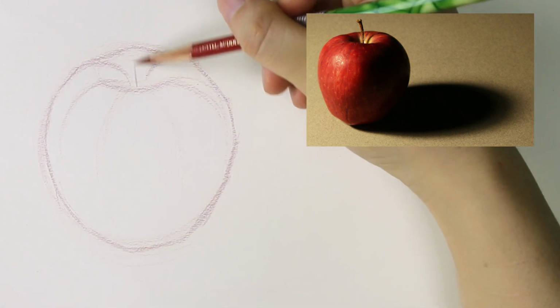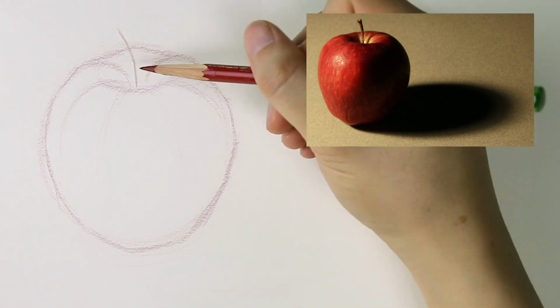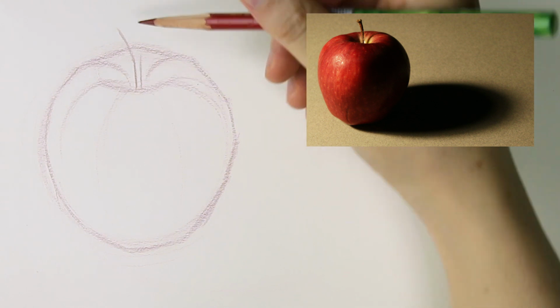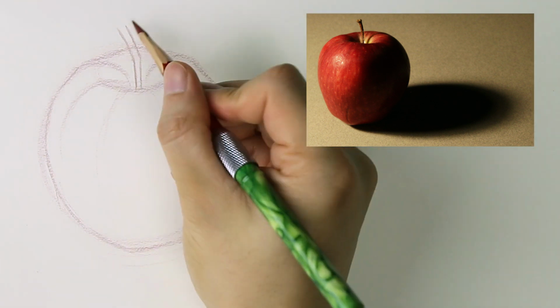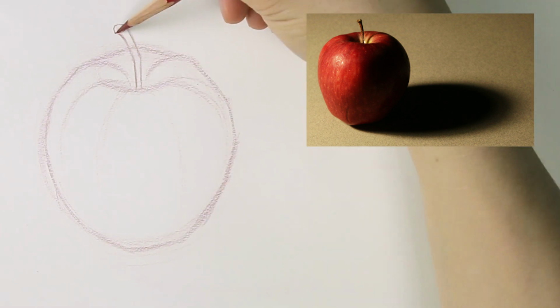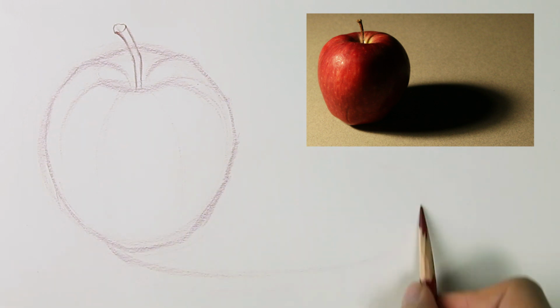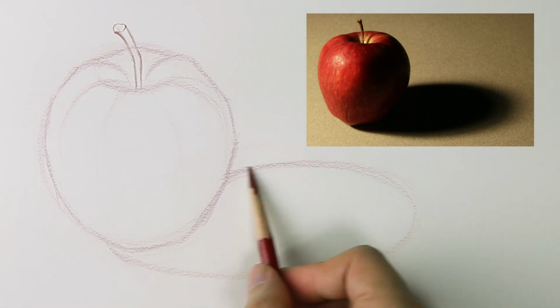Next, we'll draw in the stem, which is basically a cylindrical shape. And put in the cast shadow. As you can see, this apple is really just like the sphere, except with a few more added details.